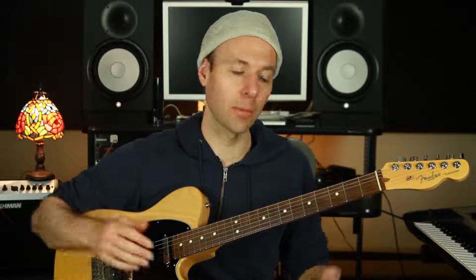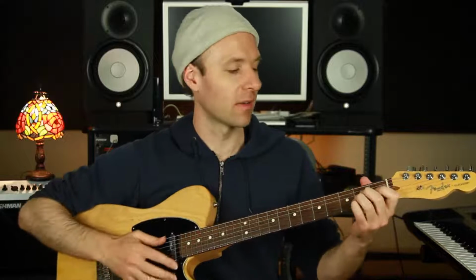So here's the progression I want to play with. I want to play with key of A, and we're going to take the A chord, the E chord, the B minor chord, and the D chord. This is a 1 chord, 5 chord. This is the 2 chord, and this is the 4 chord.